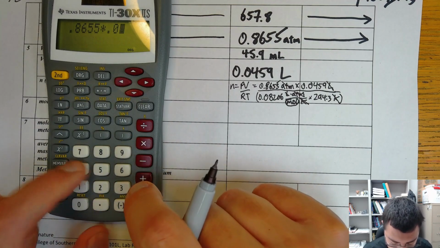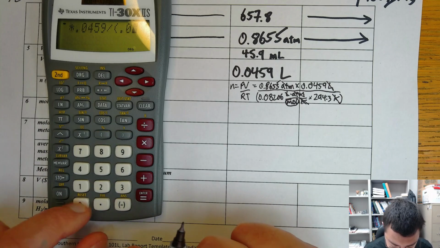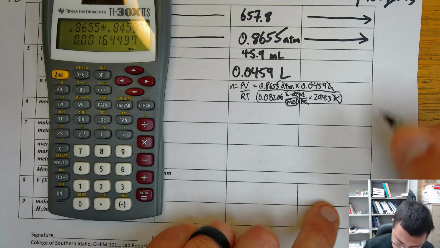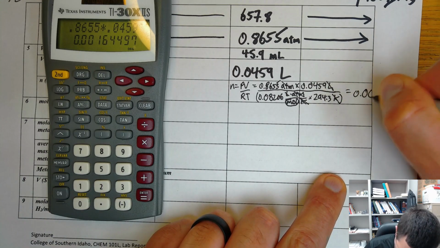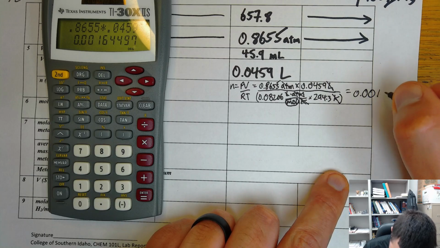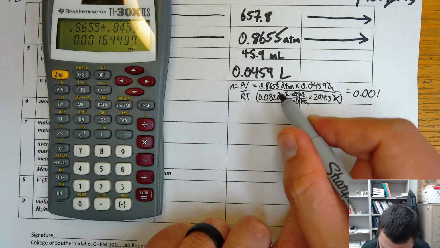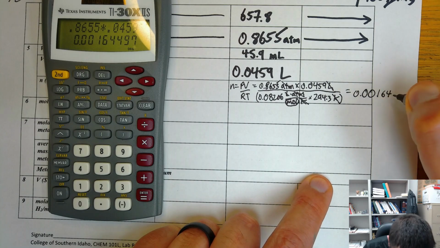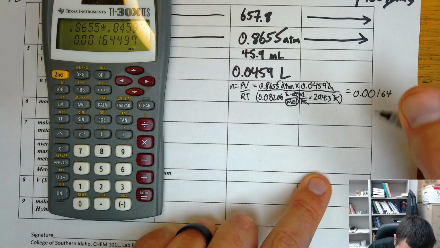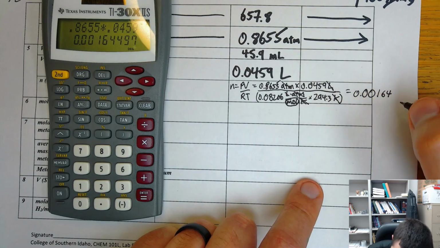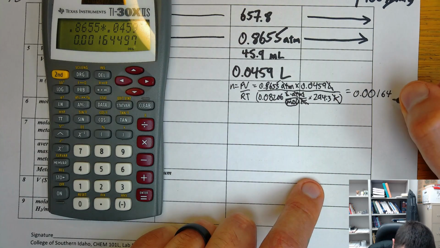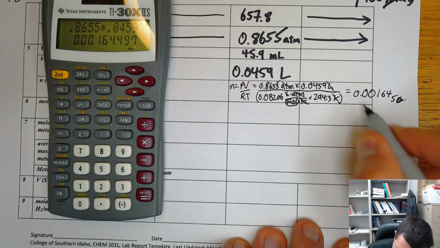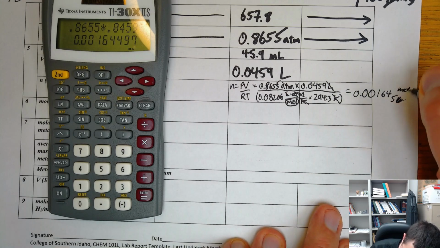0.8655 times 0.0459, divide, start parentheses, 0.08206 times 294.3, close parentheses. Hit equals, and we get 0.001, let's see, sig figs 3. That's our lowest number. I don't always do this when teaching 101, but I am actually going to carry some extra digits. I'll just carry 1 extra. So 0.001645 moles of hydrogen gas.